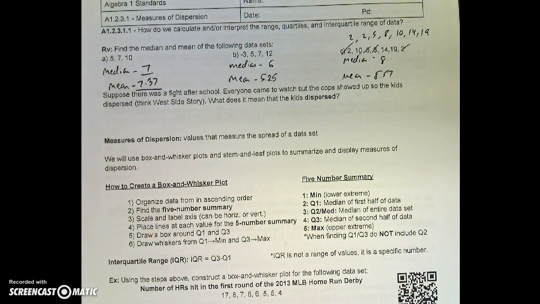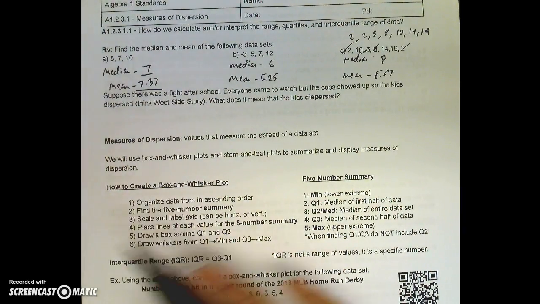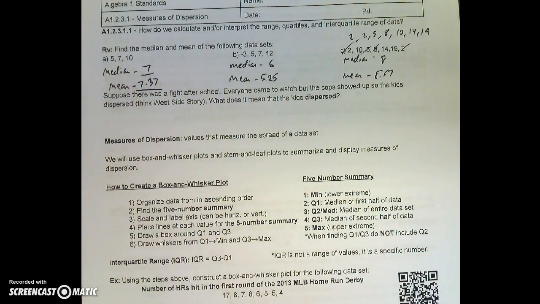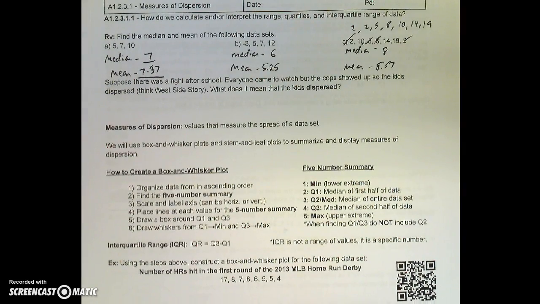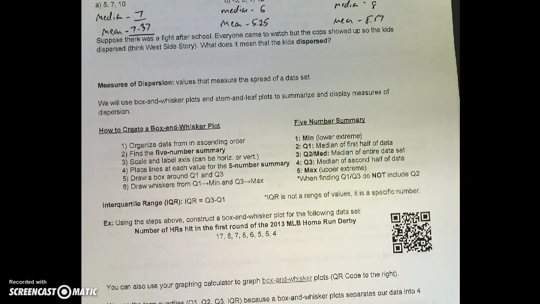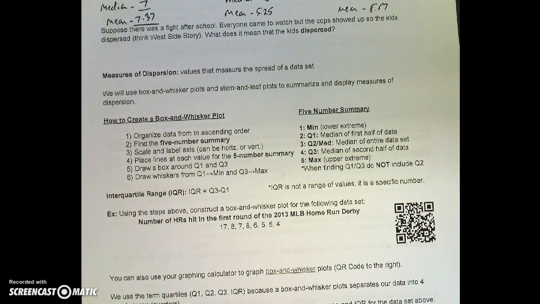Now the next thing here says, suppose there was a fight after school. Everyone came to watch, but the cops showed up, so the kids dispersed. Think West Side Story. What does it mean for the kids to disperse? To scatter, to move around, to get away, to go different places. So measures of dispersion are values that measure the spread of data sets. We will use box and whisker plots and stem and leaf plots to summarize and display measures of dispersion.